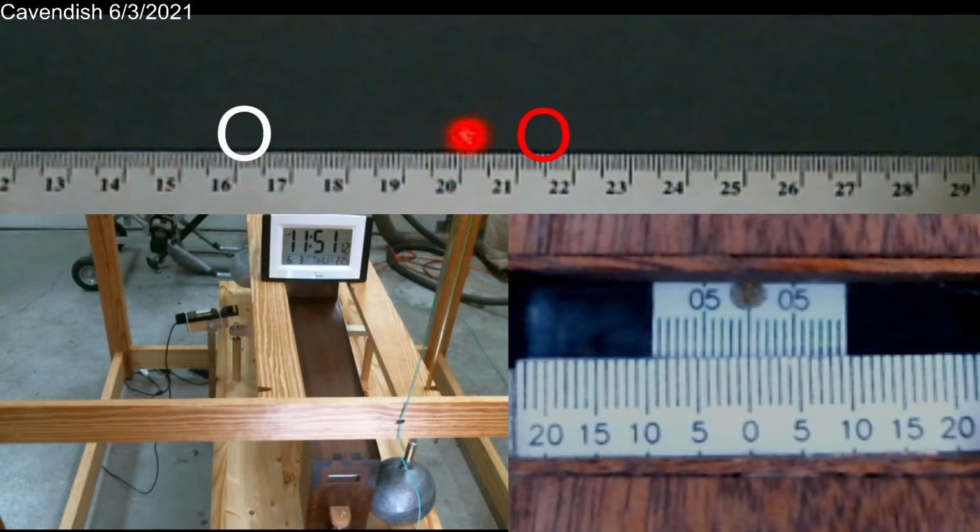Yeah, so far the stream's holding up pretty well. Haven't seen anything odd about it. I don't know what that's all about.